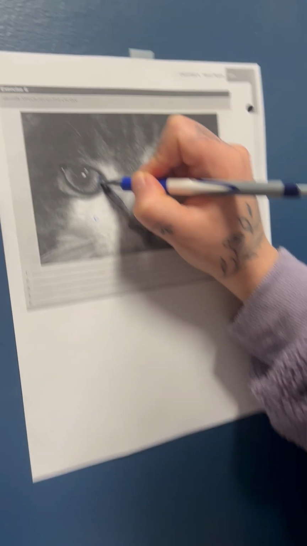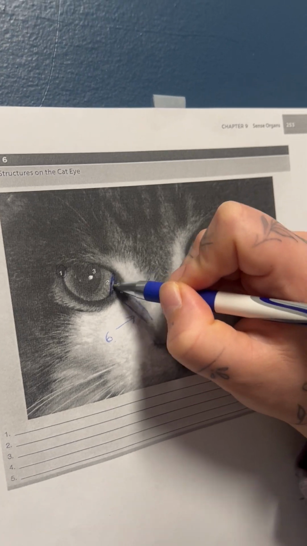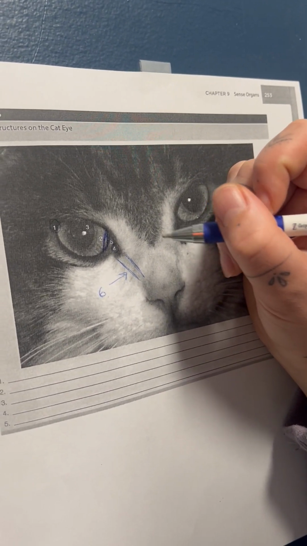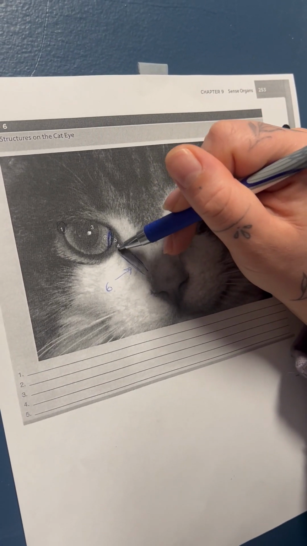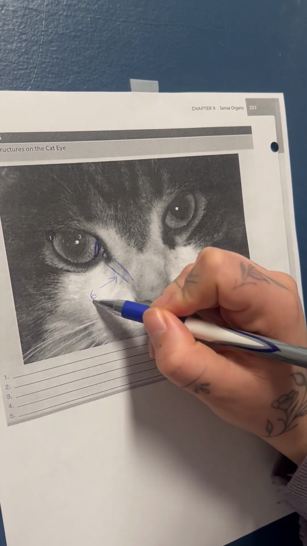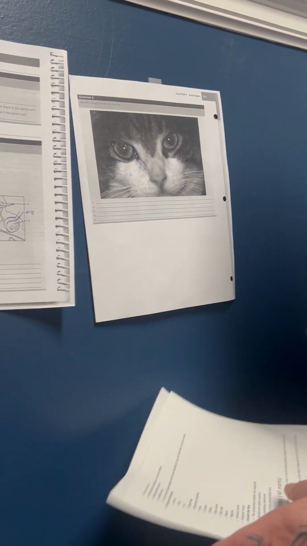So the third eyelid would kind of be under here, and it kind of goes back and lives in this area. And then the location of the nasolacrimal duct would be, I've kind of drawn it down here. So the duct would run into the nasal cavities. So I labeled that as number 6. And that is the list of features for the eye and the ear.